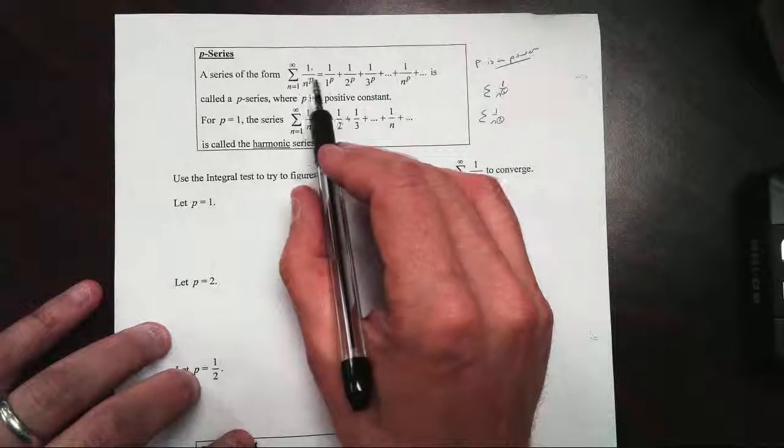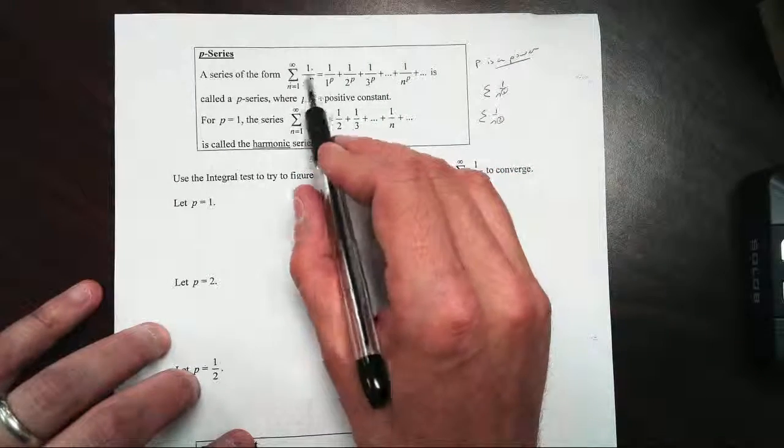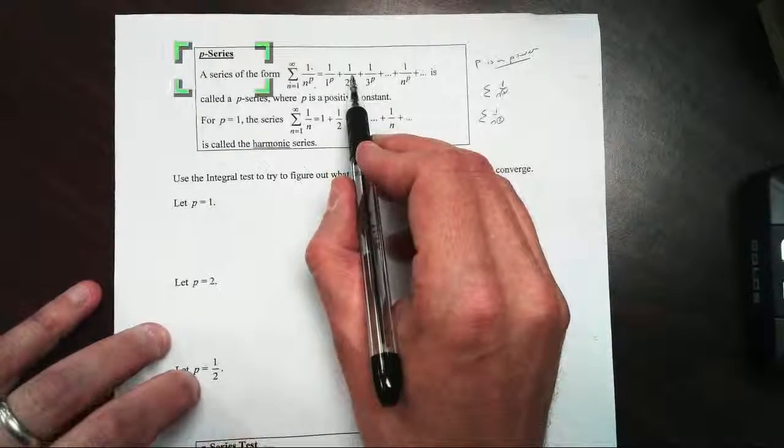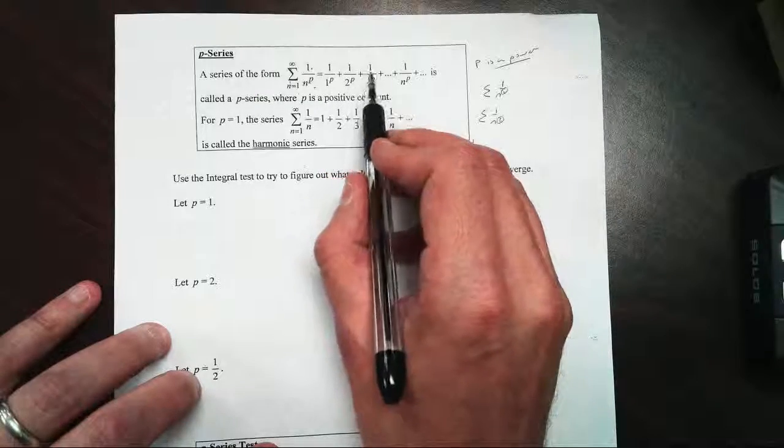Remember, it's a series, so we're just going to be adding them up. If I let n start at 1, we get 1 over 1 to the p, the next term is 1 over 2 to the p, and it could be like 1 over 1 squared, 1 over 2 squared, 1 over 3 squared. And we want to find out if this converges or diverges.